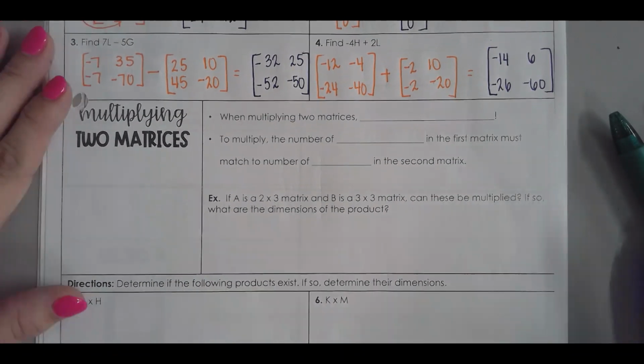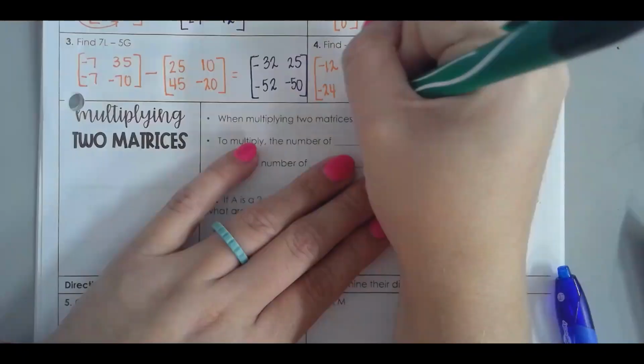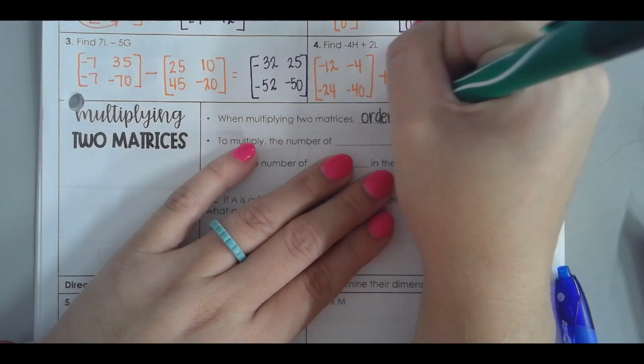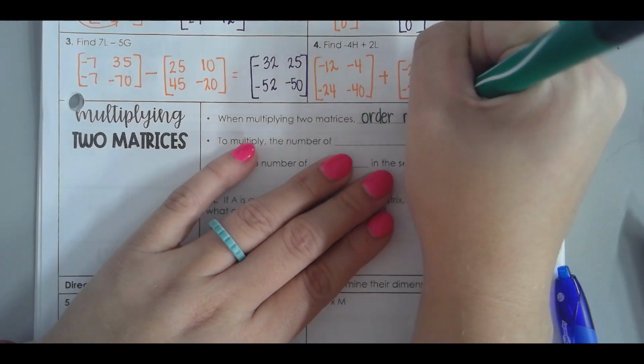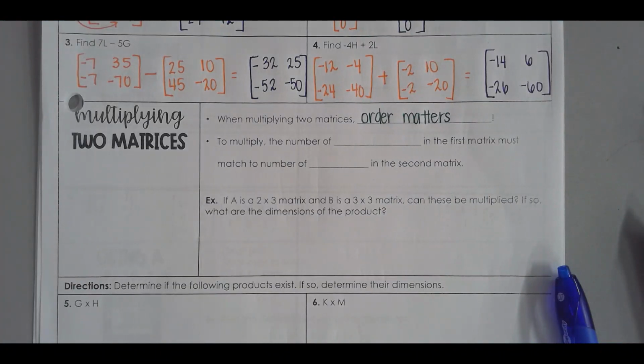So another thing, when you multiply two matrices, order matters. The order that you write your matrices matters. That's different than multiplying regular numbers. 2 times 3 is the same thing as 3 times 2.